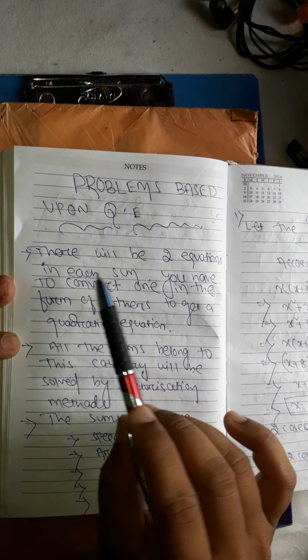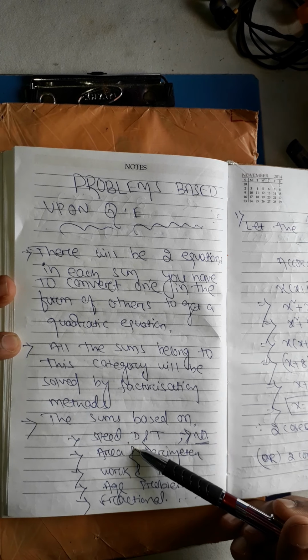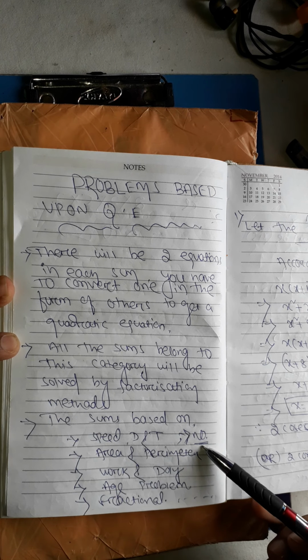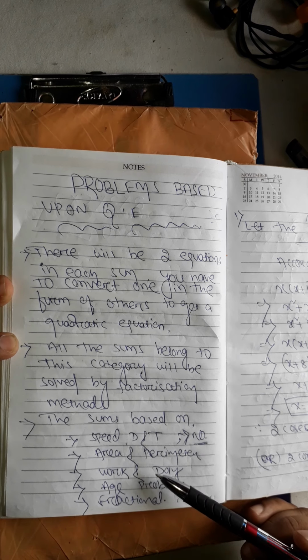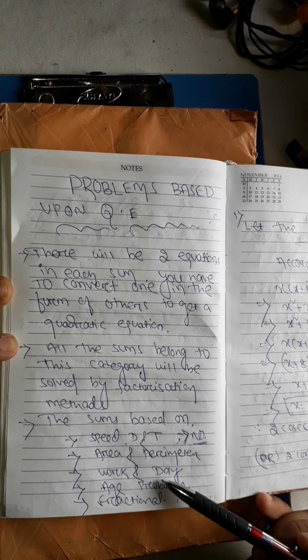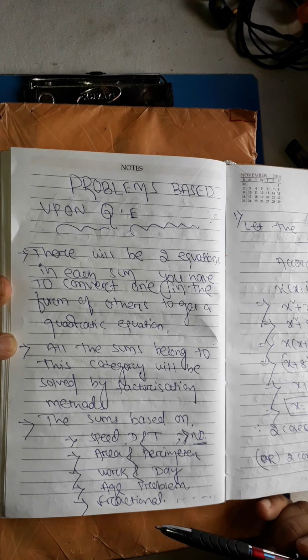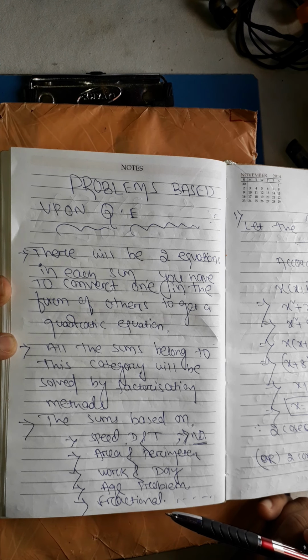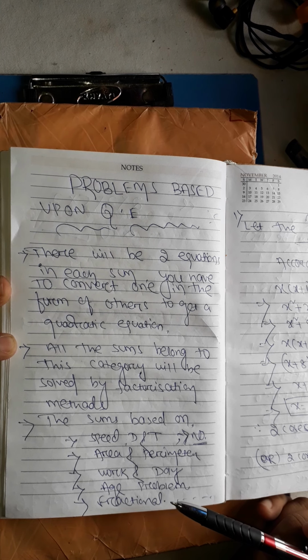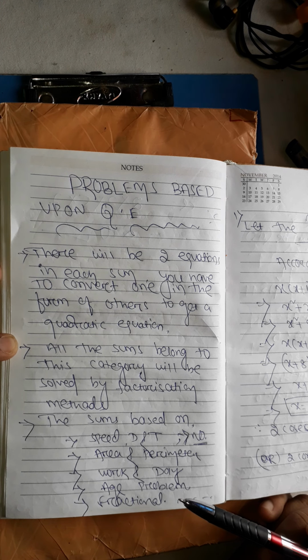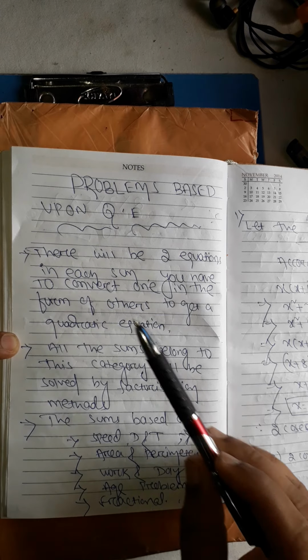and that may be based upon speed, distance, time, or the number system, or the area, perimeter, and work and day, age sums, fractional numbers, and so on. It is also based on cost price, selling price, profit, loss, percentage type. So all the types of chapters you have learned till now, all those chapters linked with the quadratic equation, linked to the variable, will be available in this chapter.